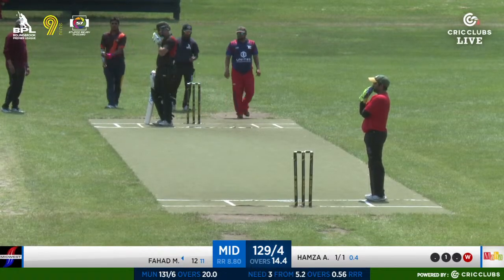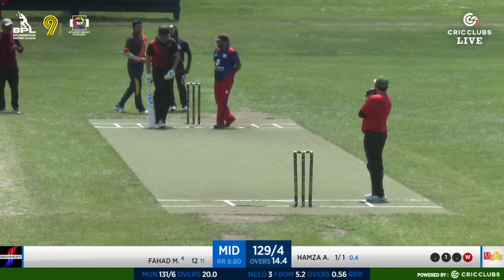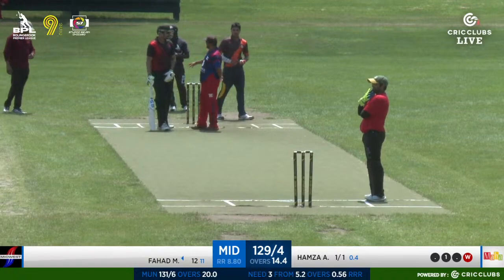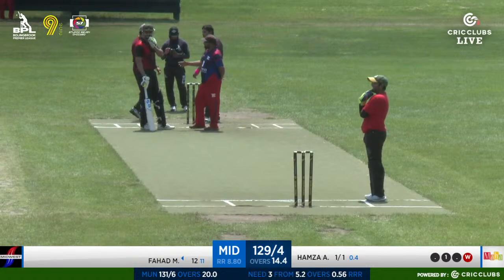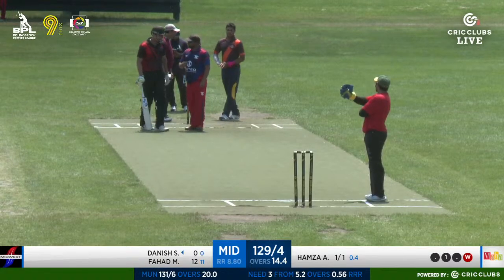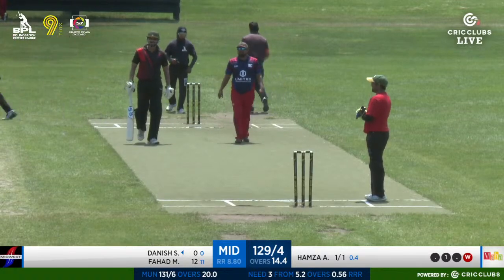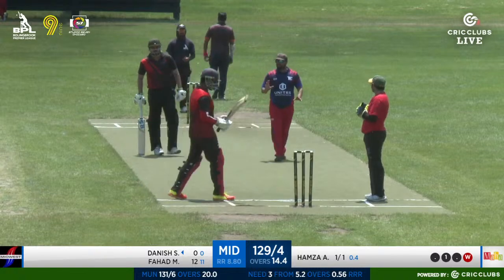Hamza will be happy with his figures, 1 for 1 off just the 4 balls so far. Again, just 3 runs required for Midwest to bring this home. They're making a little bit of hard work of it here at the death. Finish it.